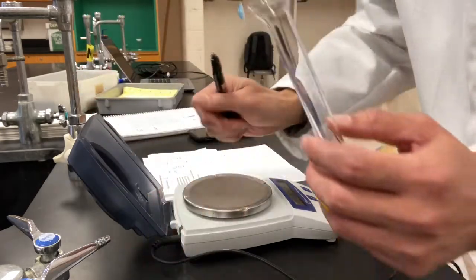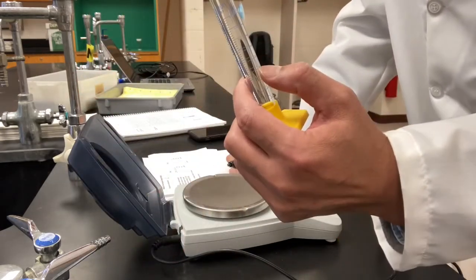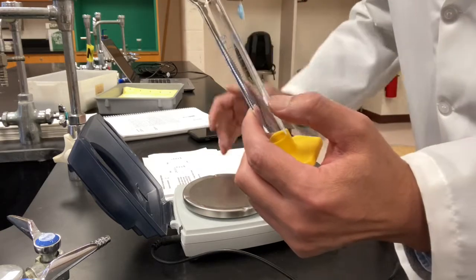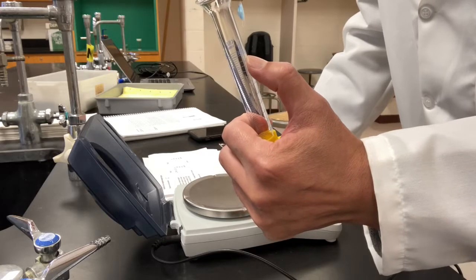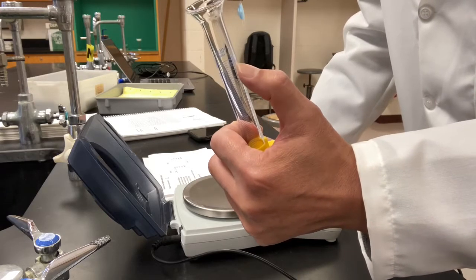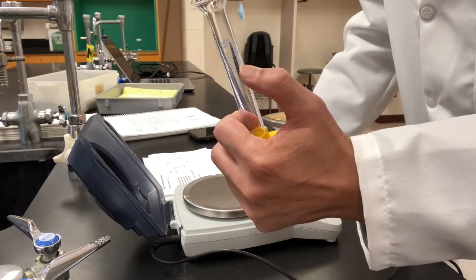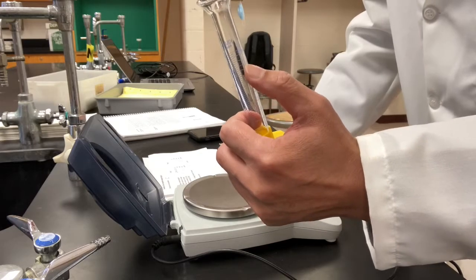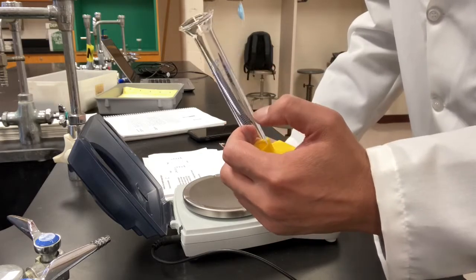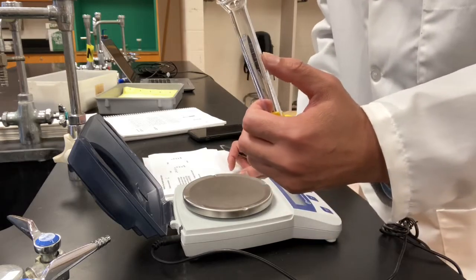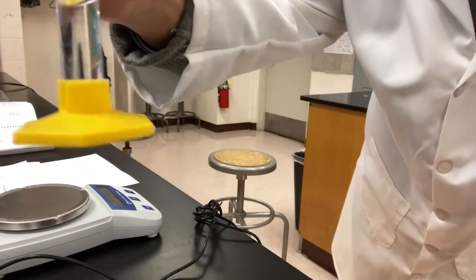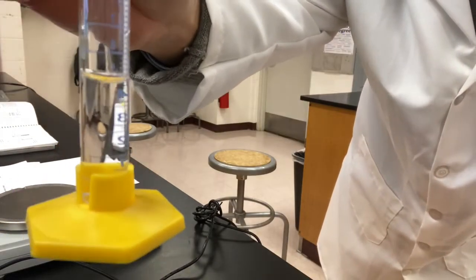Okay, we measure the volume of a liquid first, which is water. Then we add the metal beads. The water is going to rise. At the end, we read the volume of the water again. The change in volume, the difference, is the volume of the metal beads. So let's start. Okay, I'll add some water into the cylinder.